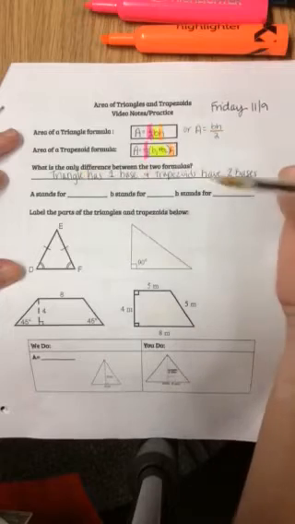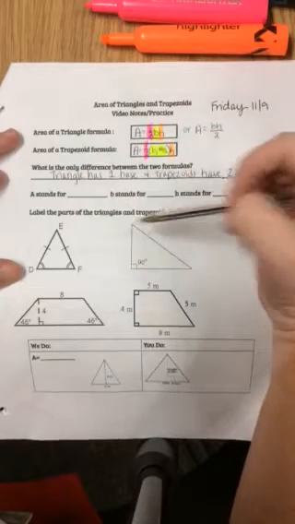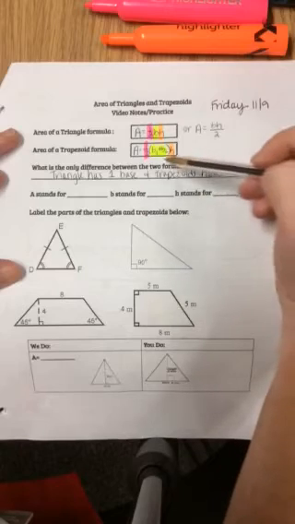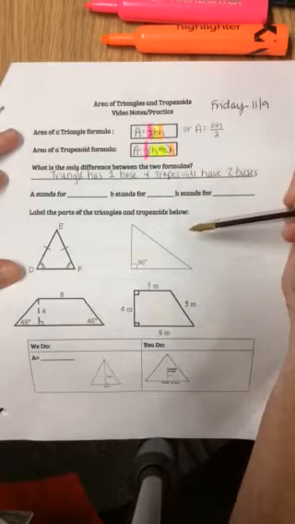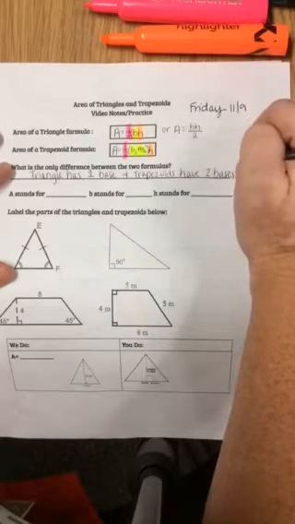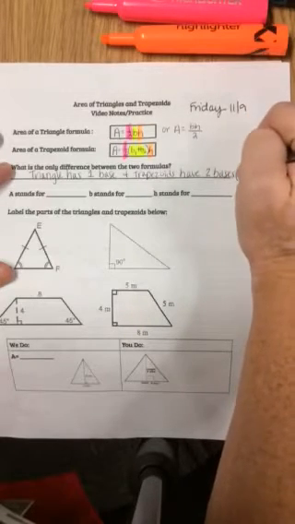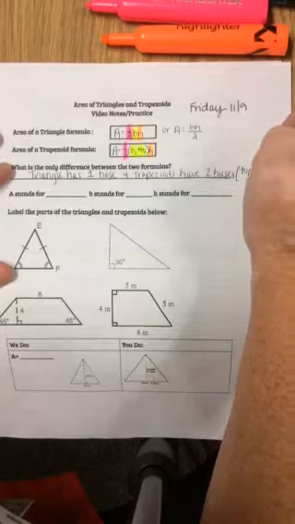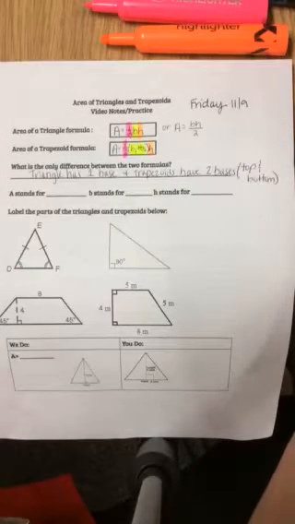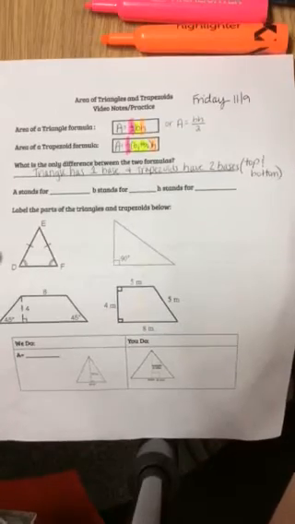There is no top of a triangle. All there is at the top of a triangle is a point. But on a trapezoid, you actually have a top and a bottom base. So if you want to write that out to the side, top and bottom. Those are the two bases of the trapezoid, the top and the bottom, that never touch. They're parallel to one another.